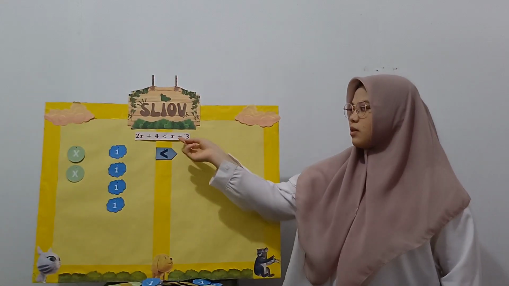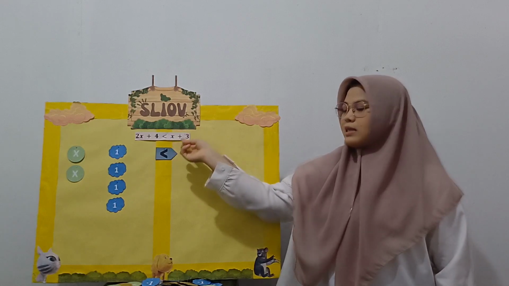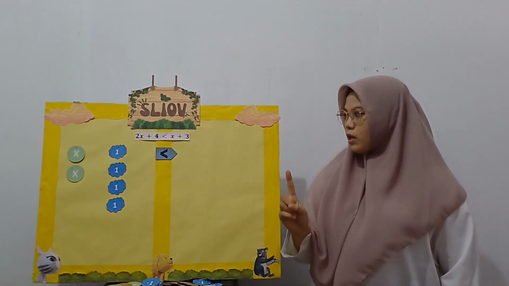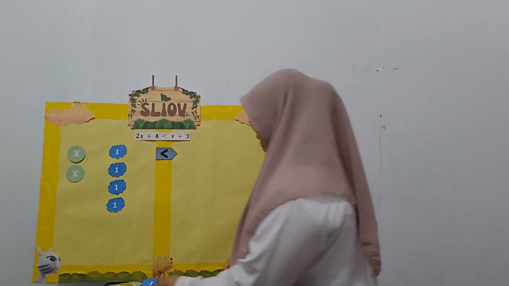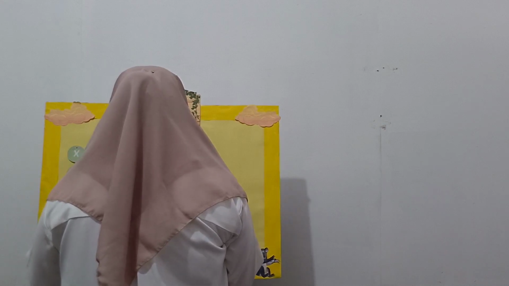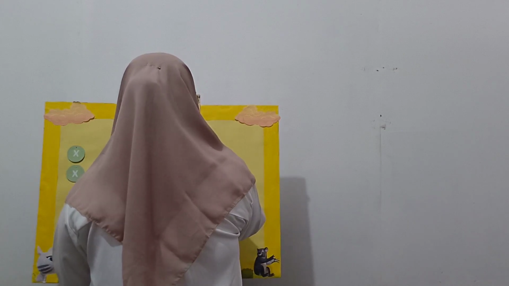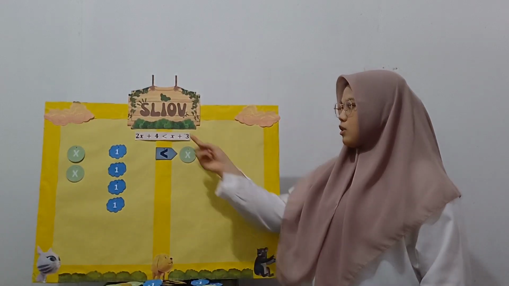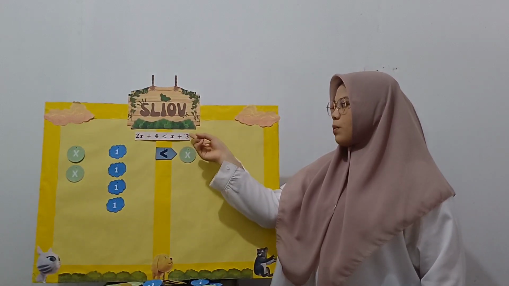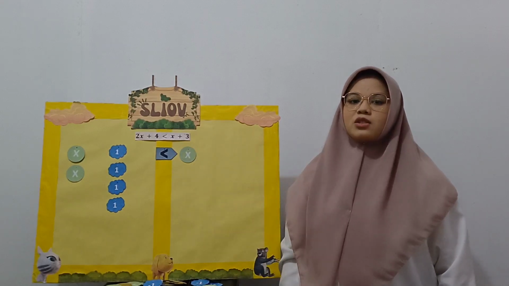On the right side, there is x plus 3. The x variable with the coefficient 1 is replaced with the x circle card, 1 piece. And 3 as the positive constant is replaced with the positive 1 cloud card, as many as 3 pieces.